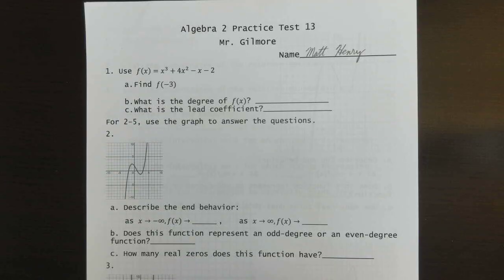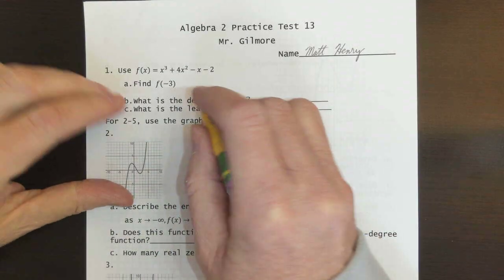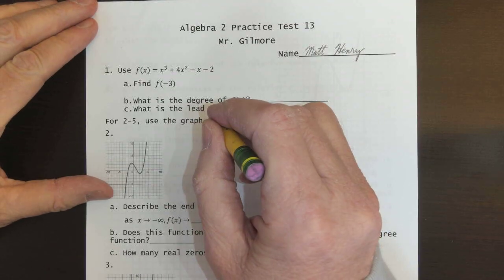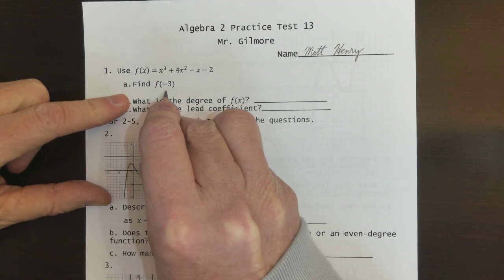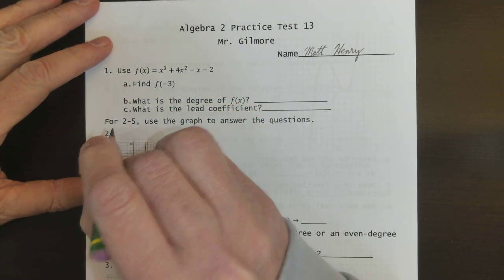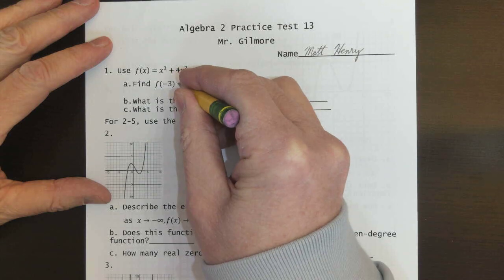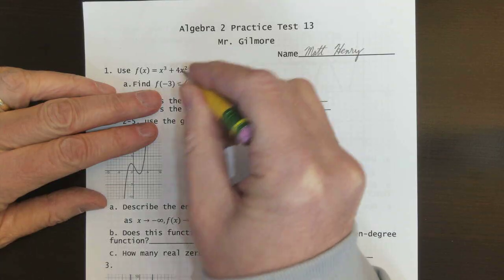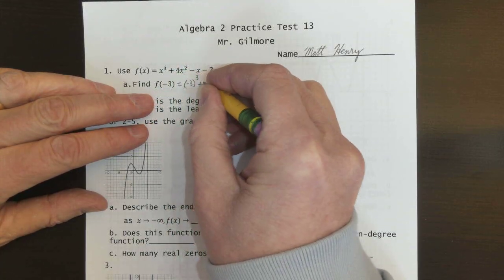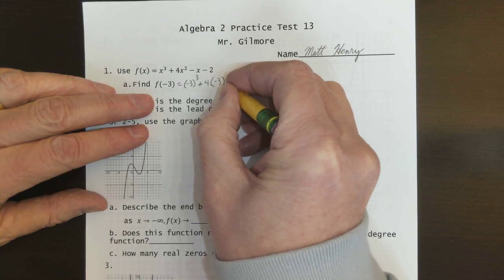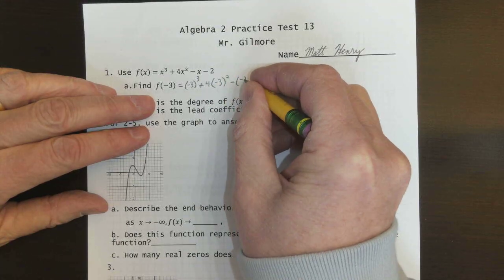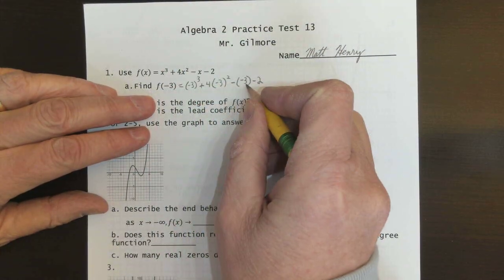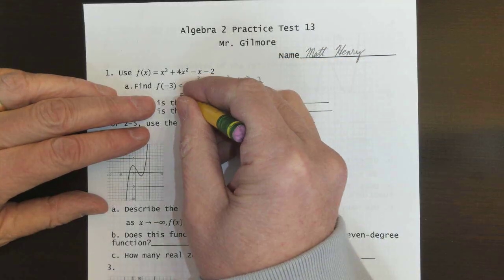And number one, we have a function f of x equals x cubed plus 4x squared minus x minus 2. First thing it asks is find f of negative 3. So I'm going to take the x's out and put the negative 3's in. Everywhere there's an x in the original function, I replaced with a negative 3. And then we just do the calculations.